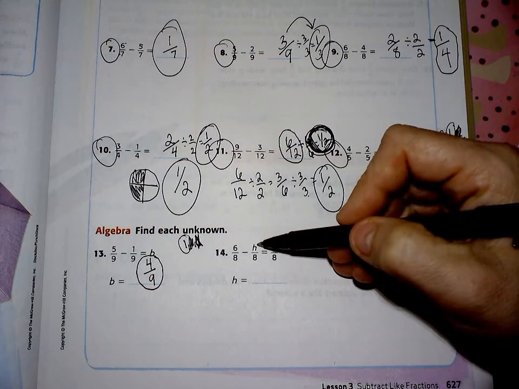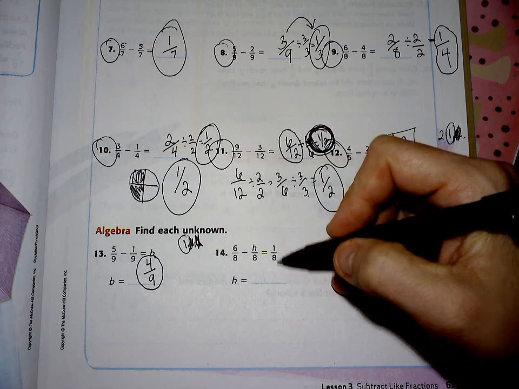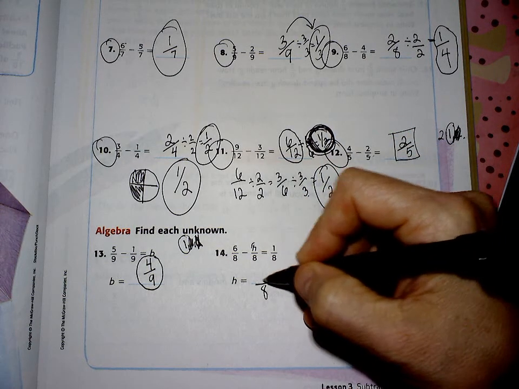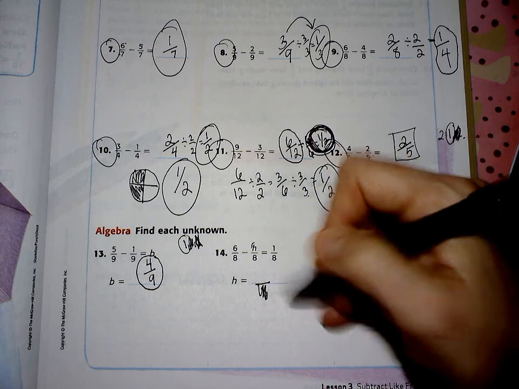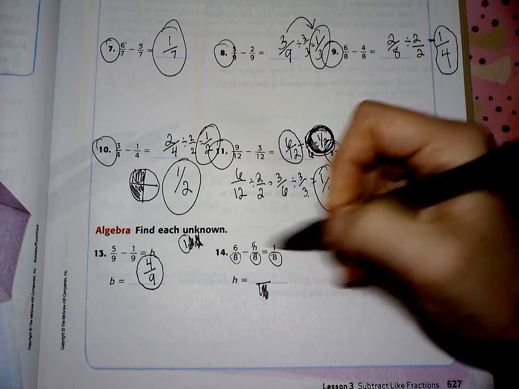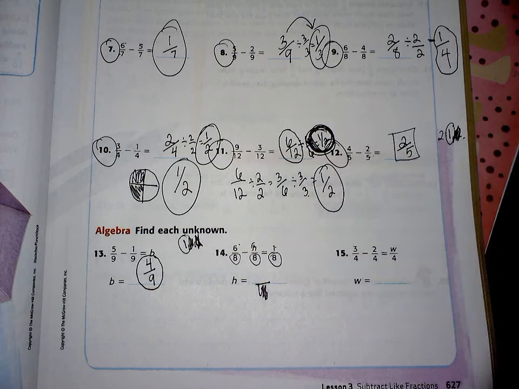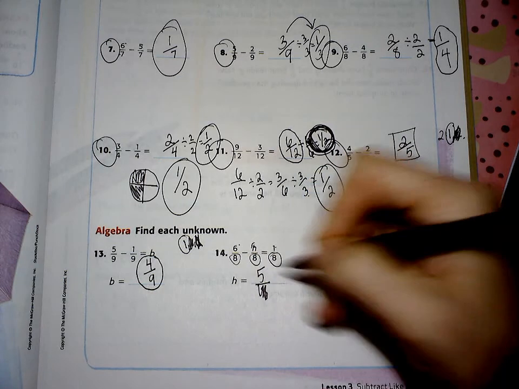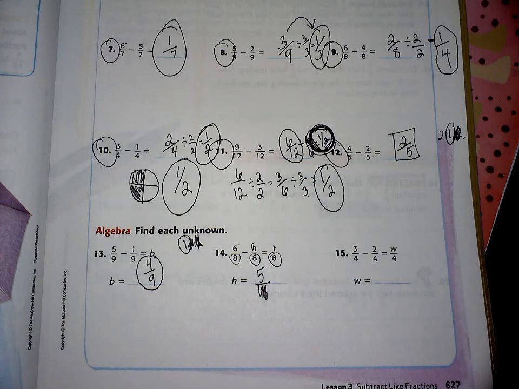6/8 minus something 8 equals 1/8. What's that top? Now it's technically not going to be an 8 because that's already up there. We just want the top. So remember, the bottom stays the same. So 6 minus what equals 1? 6 minus 5 equals 1.